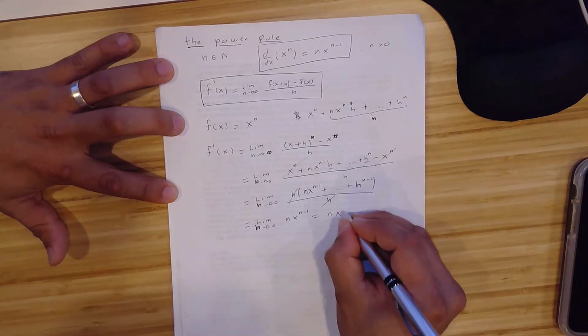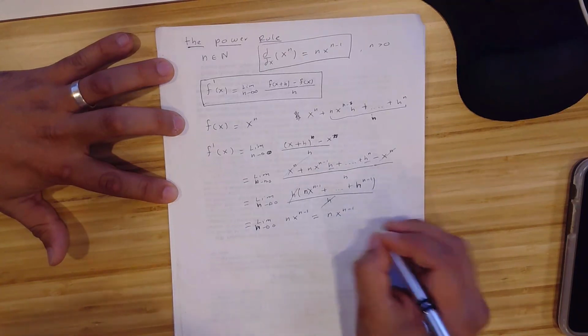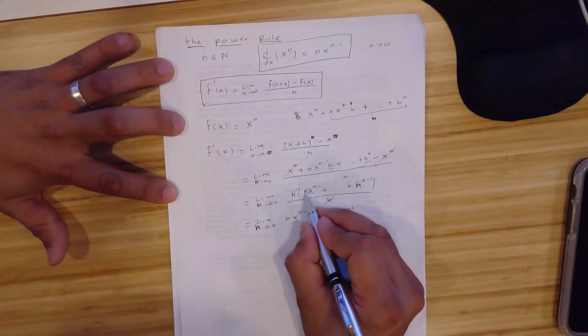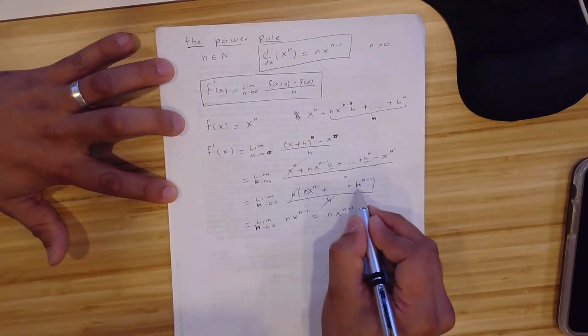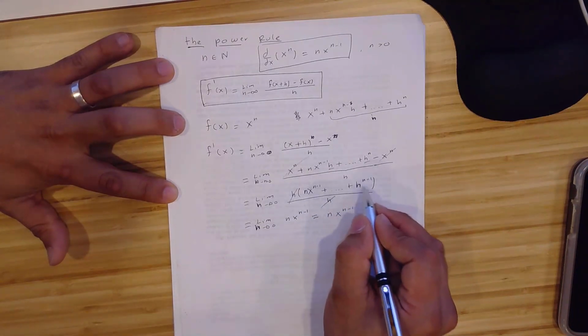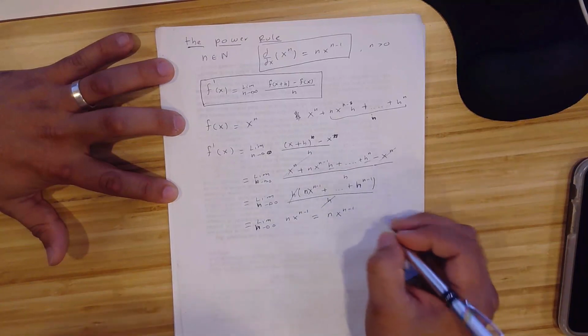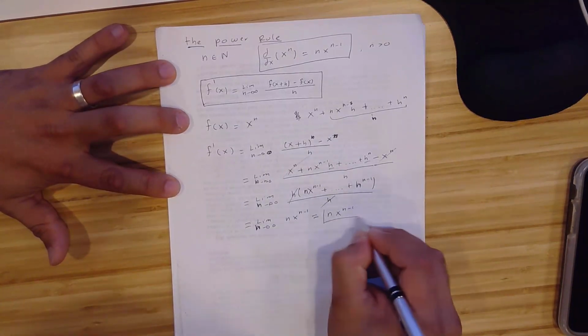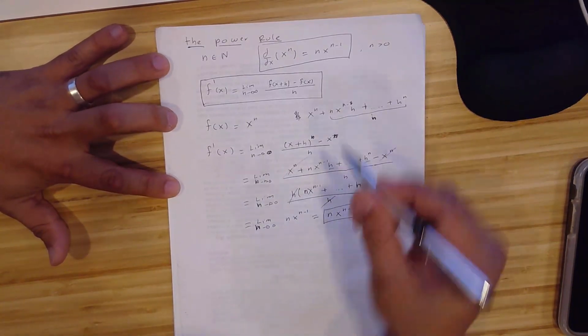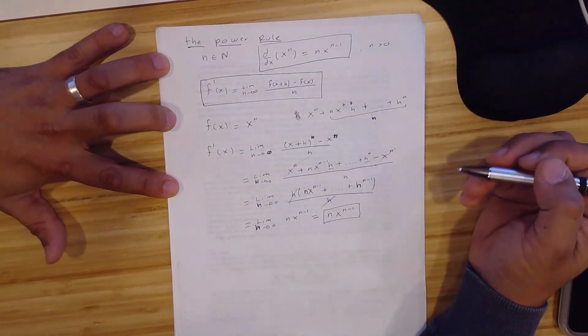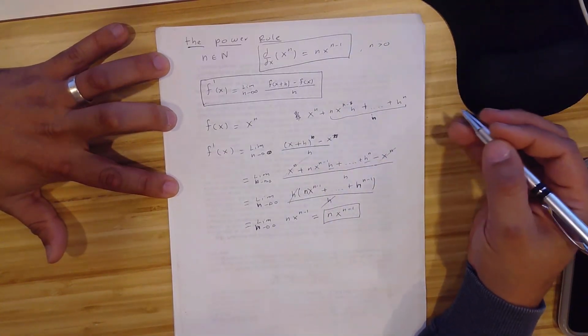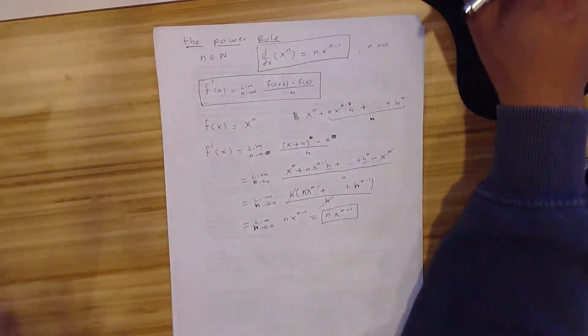For the other ones, we will have the h there, so the h will become 0 and the limit will be 0, right? So basically this is why we have this property of the power rule for the derivatives. Thanks.